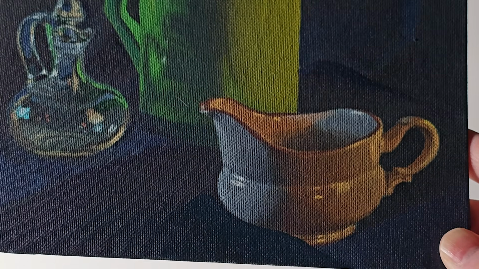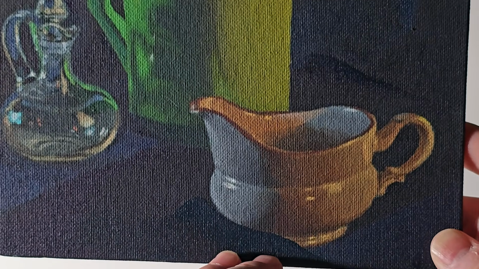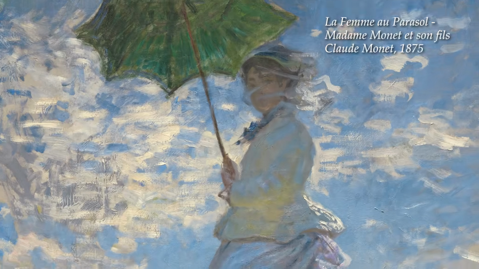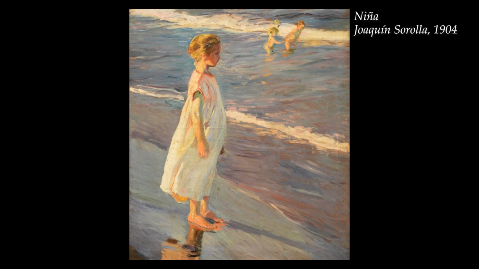Once you know what to look for, you start seeing this in careful observational paintings throughout history. Here's a detail from a work by Cecilia Beaux, Twilight Confidences from 1888. And right here, in the zones where two differently temperature light sources meet, you can see that same warm-cool overlap resolving into subtle pinks. If you look closely, you'll find similar passages in paintings by Monet, Joaquín Sorolla, and others.